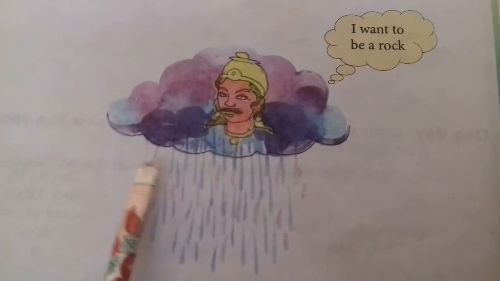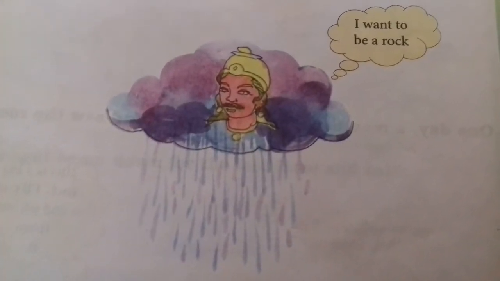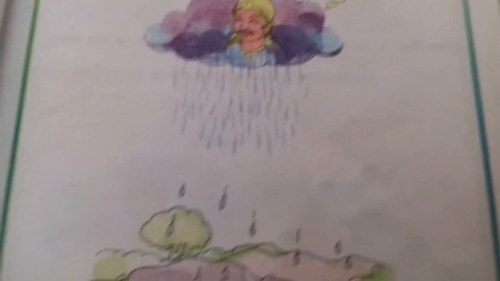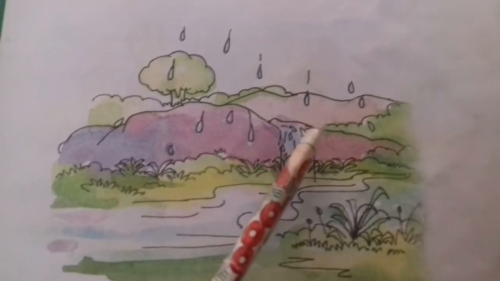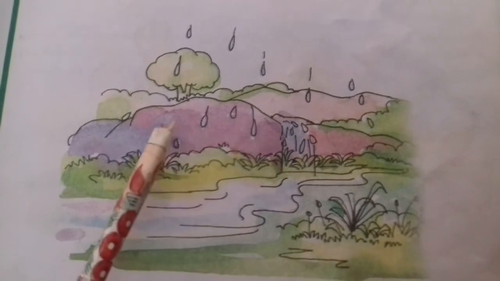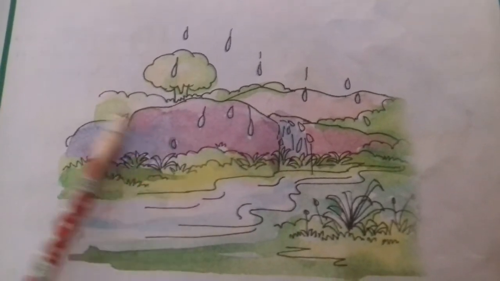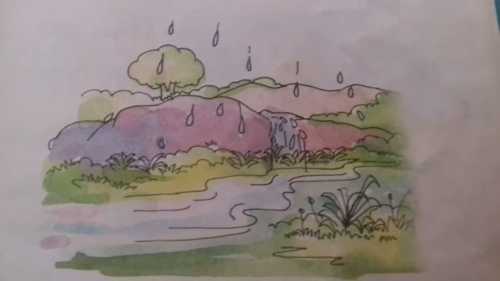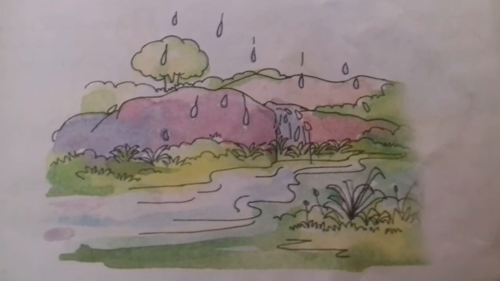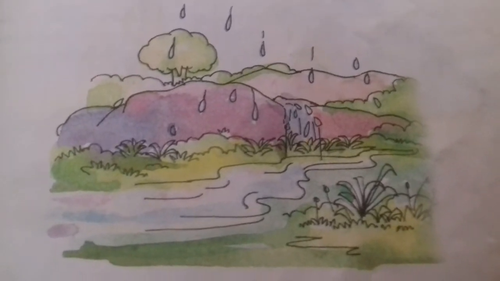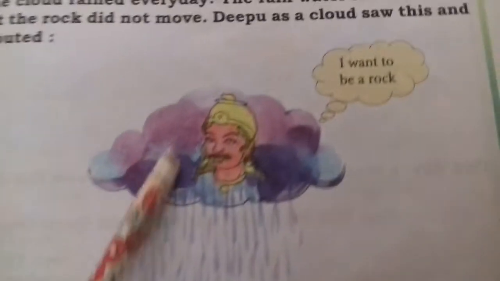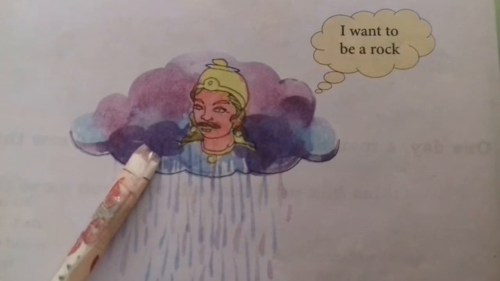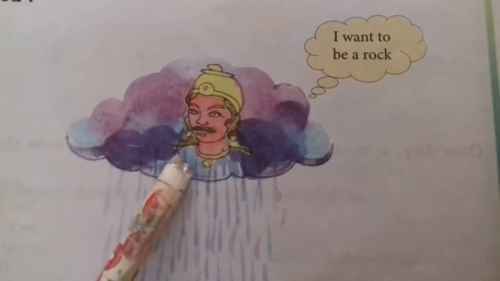This rain, it started raining, and then it rained on the mountains. It rained on the rocks. It rained on the hills. But nothing shook them. They stood still. The mountain, the rock, the hills, they stood still. And what did Deepu think now? Now he's thinking, I want to be a rock.